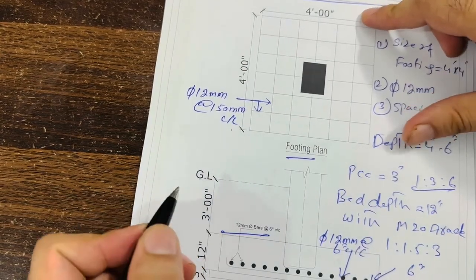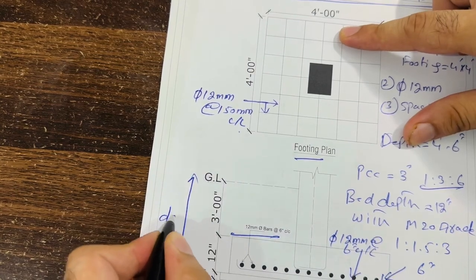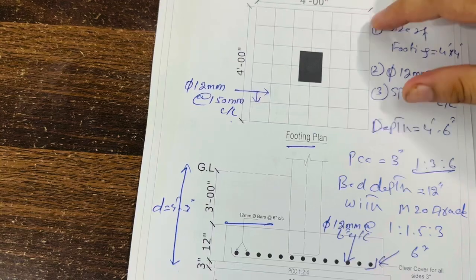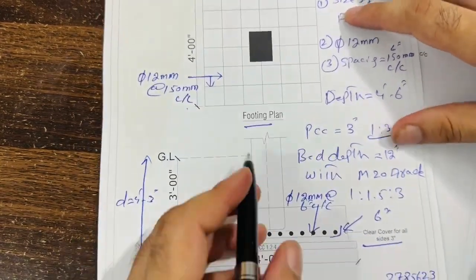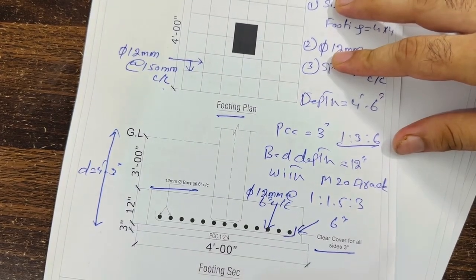So this is the GL, meaning ground level. So this is the total depth, where D is 4 feet and 3 inches to the ground level. Guys, you can see this is the column. So the column is at the center. You can see the steel reinforcement. This is single mesh, not double mesh.